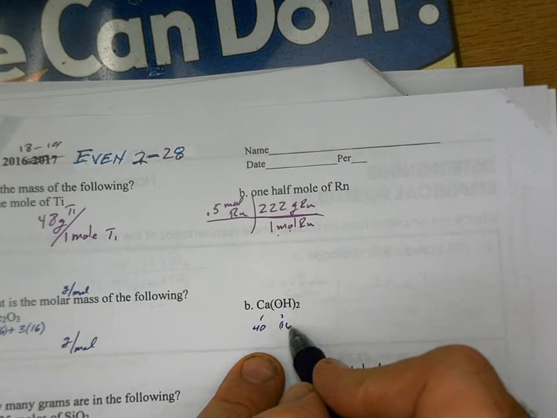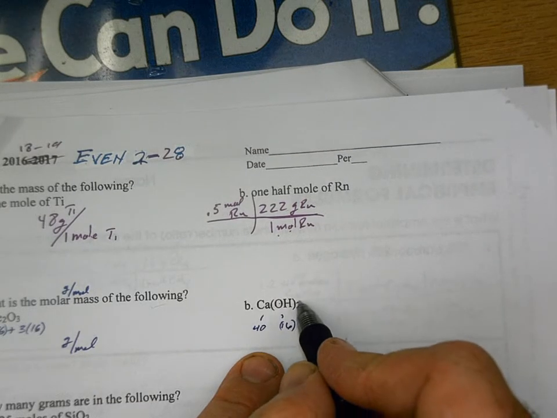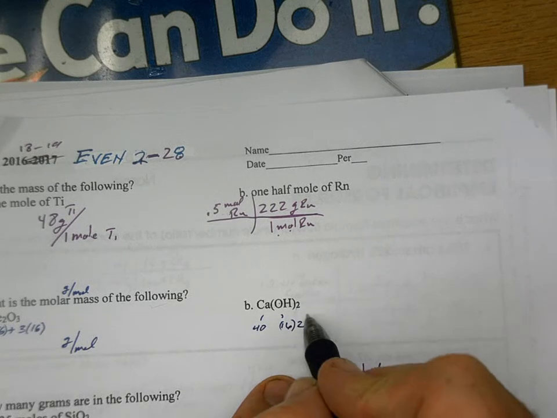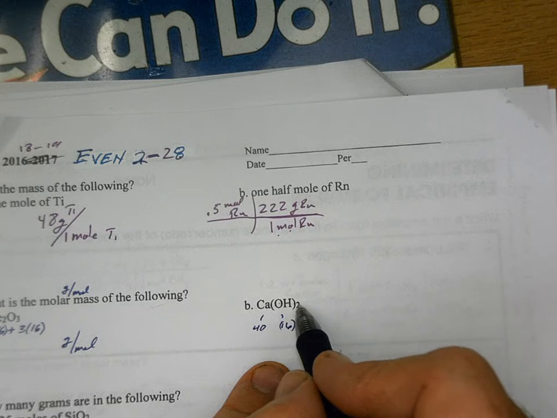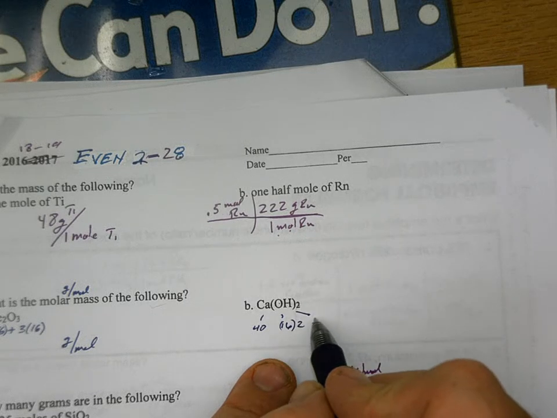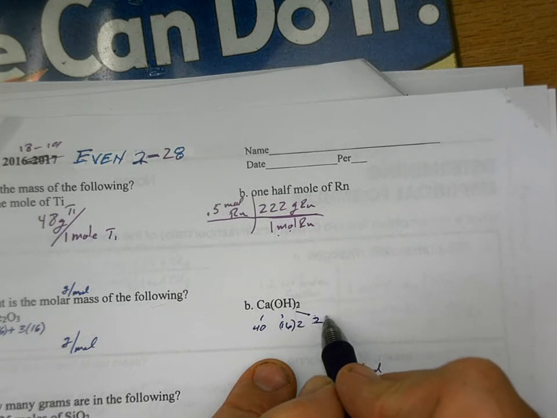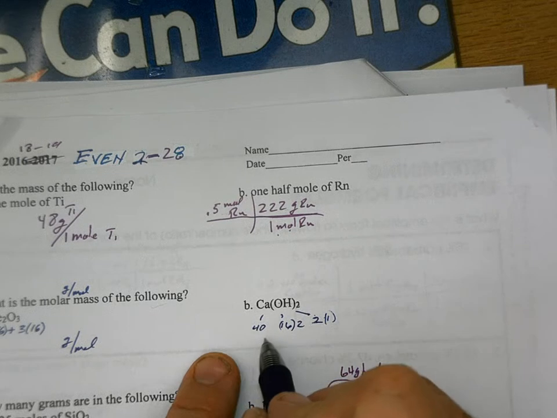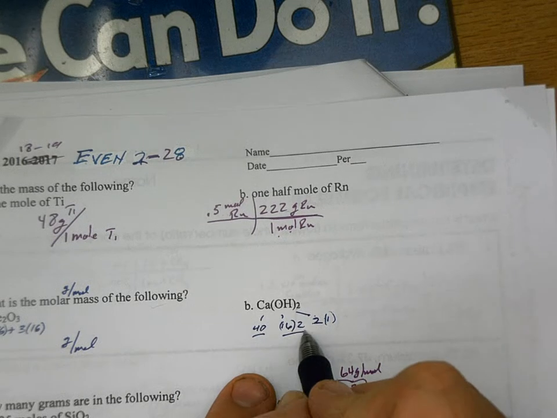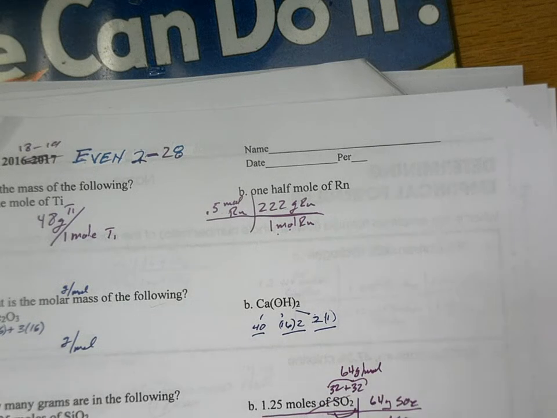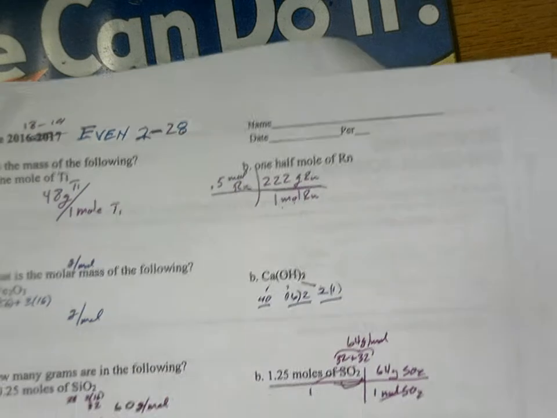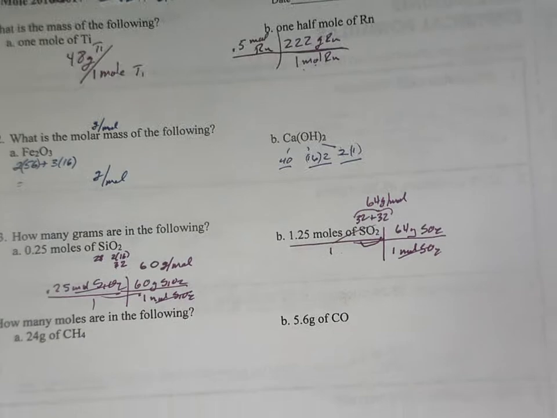And we've got 2 of them, so I'm going to multiply that by 2 because this subscript 2 is telling us everything in the parentheses, we got to multiply by 2. Plus we have hydrogen, which weighs 1, but we have 2 of them. So 2 times 1 of them. So you can do this. It's going to be 40 plus 16 times 2 plus 2. You can get that.